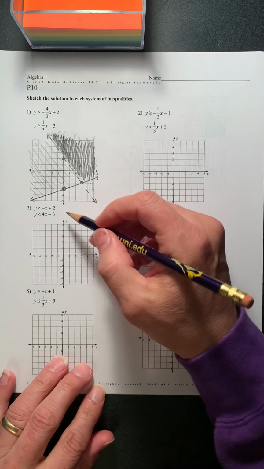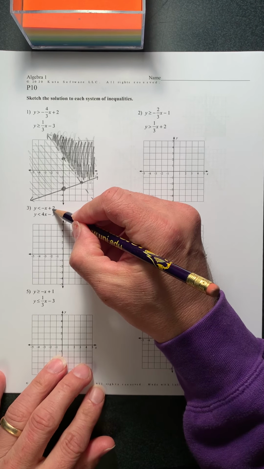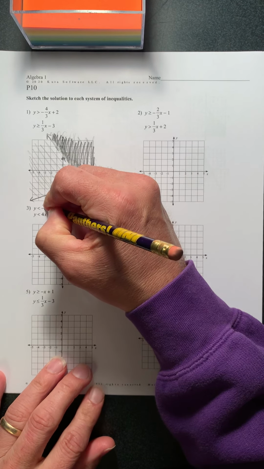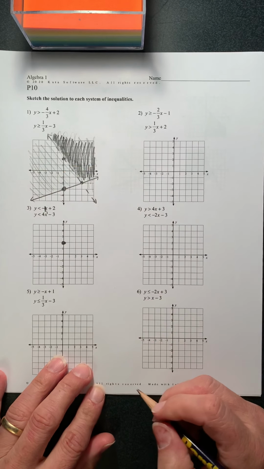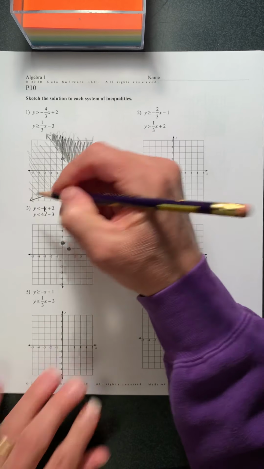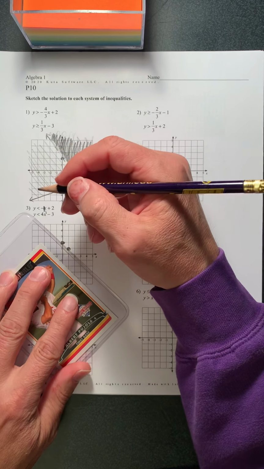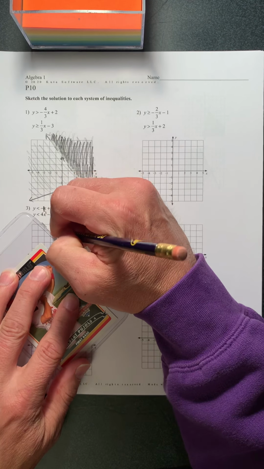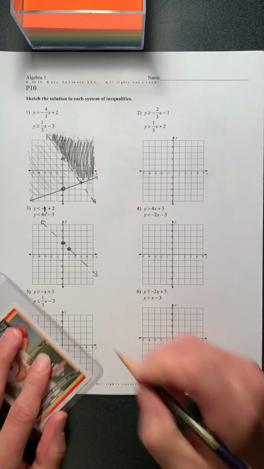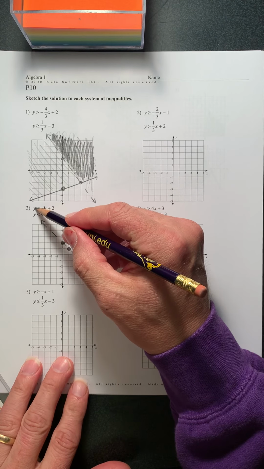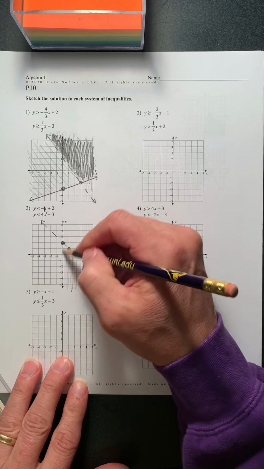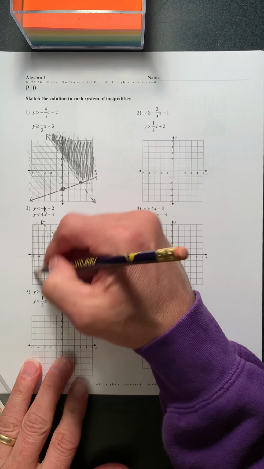Taking a look at question number 3. We've got a y-intercept of 2, a slope of -1, and technically -1/1, so down 1 to the right 1. There is no equal part, so I'm going dotted line. Arrows are on the outside of the grid, and I'm shading. Y is on the left, it's positive, so less than means shade down. So I'm shading very lightly downward.